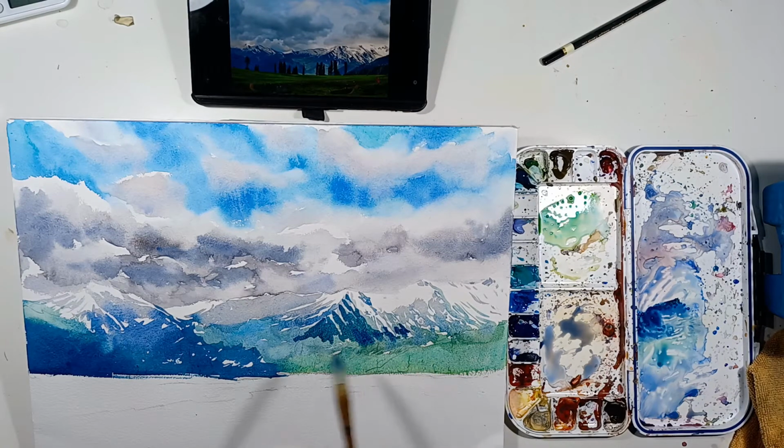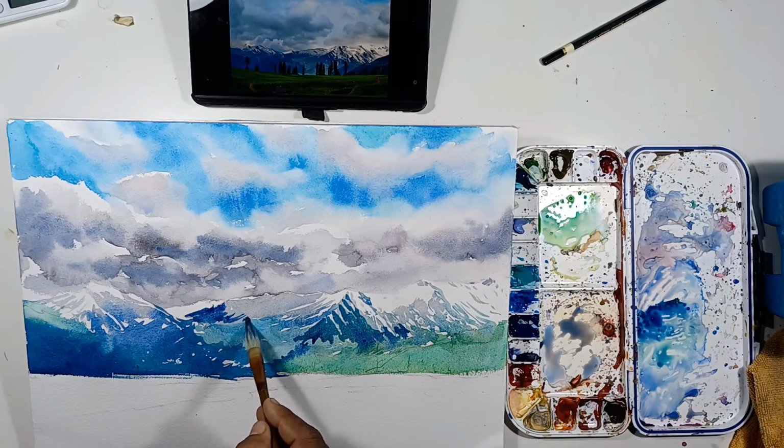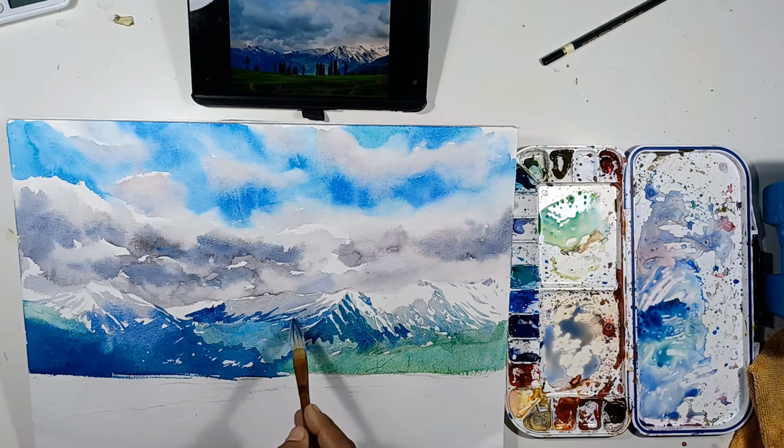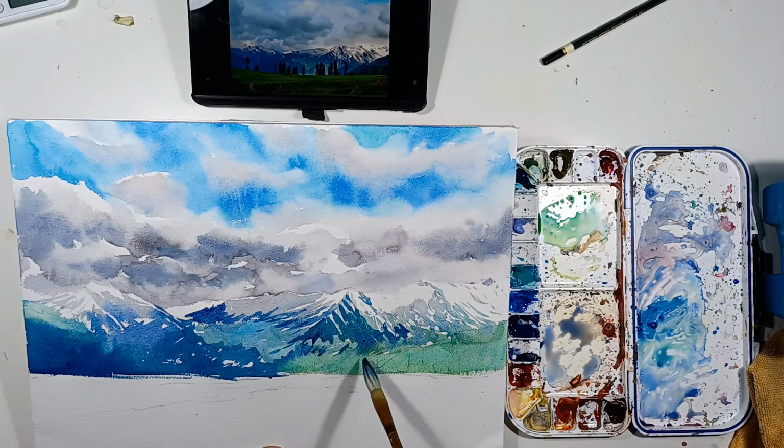So on these mountains, wherever the light is being blocked, those areas will be very dark blue color. Just spontaneously marking those areas, and yeah, I think it looks good enough.